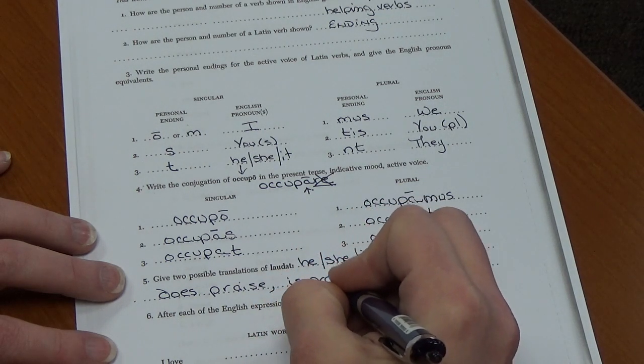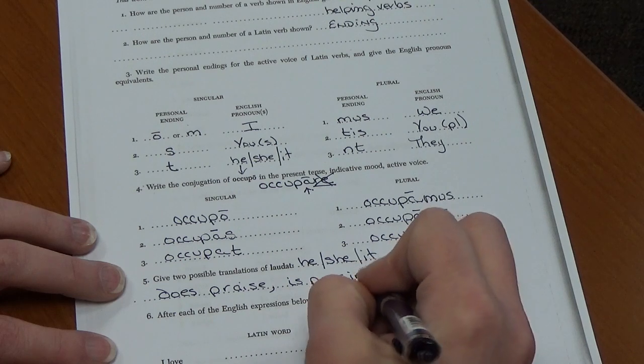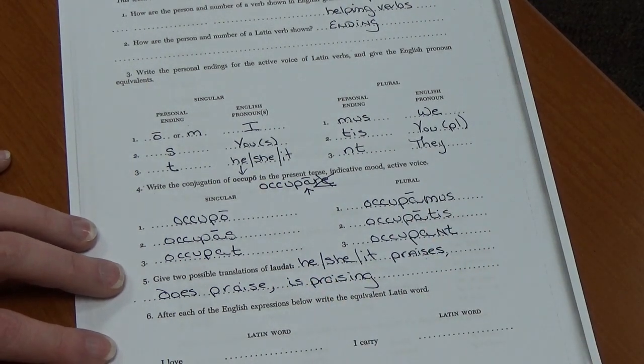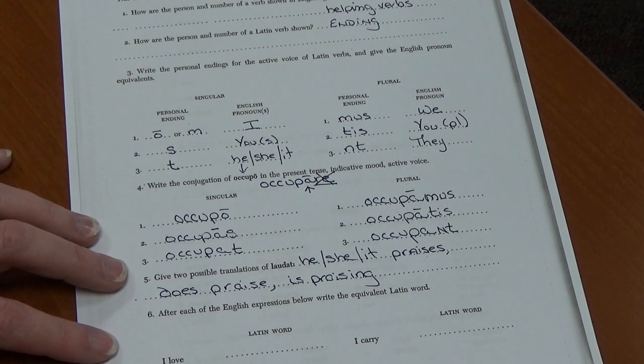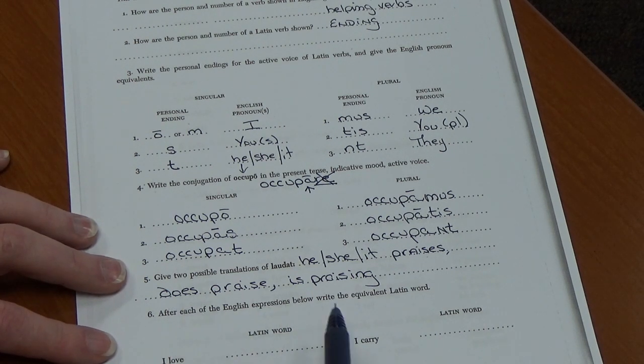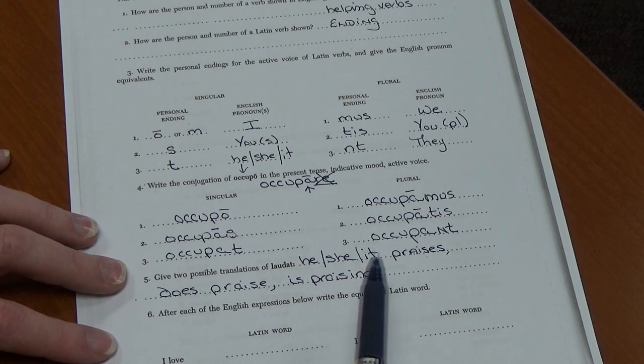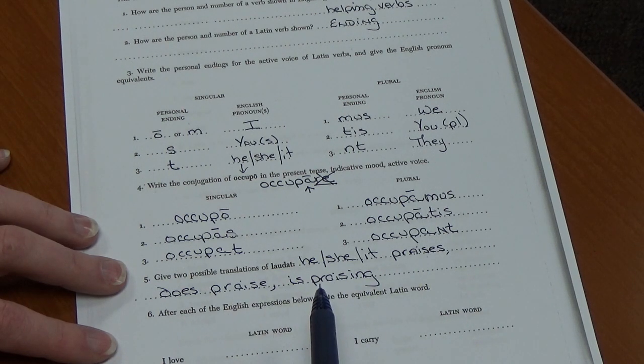Now, because we say he, she, it can sound like we're talking about three separate beings. And sometimes that does becomes a do, or the is and are. Just remember, we're only using one of those options at a time. He praises. She does praise. It is praising.